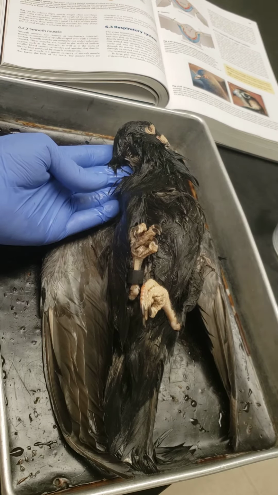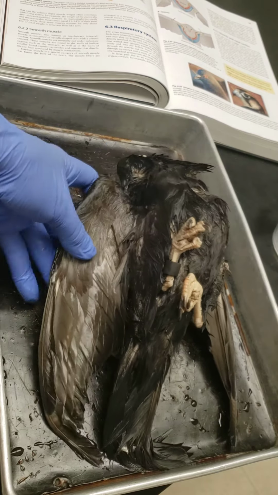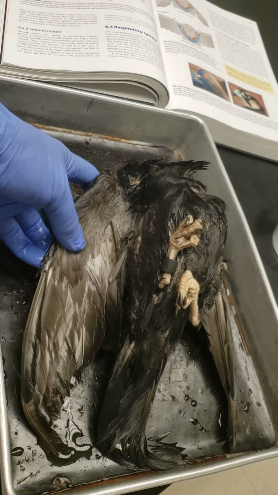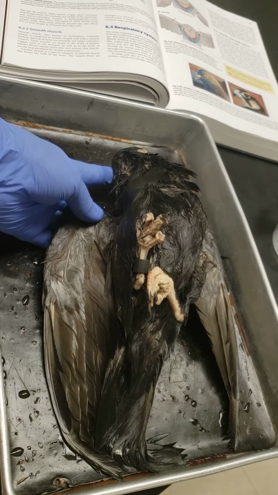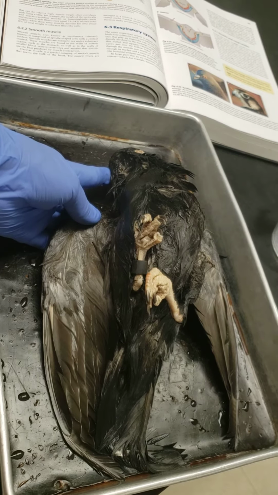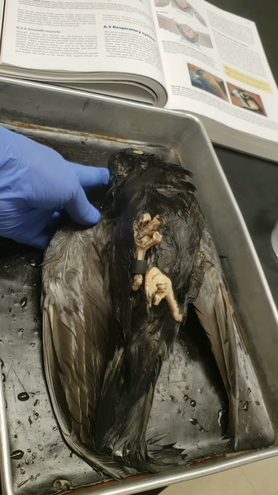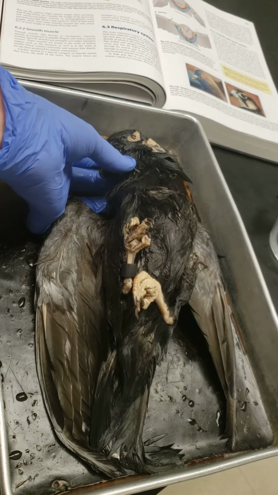So let's start by looking at the bird as a whole and noticing some of the features we can see from the outside. So we've got feathers, of course, and they're saturated with preservative, which is not at all how they would normally be. And the feathers have grown from thickened regions of the skin called follicles. And those feathers are homologous to the scales that we see in other reptiles.